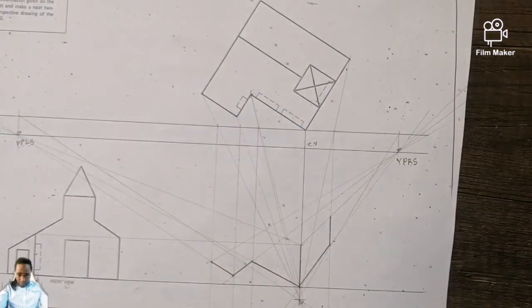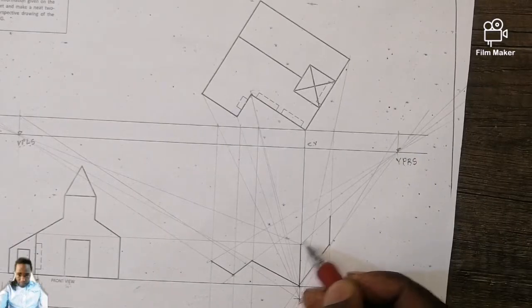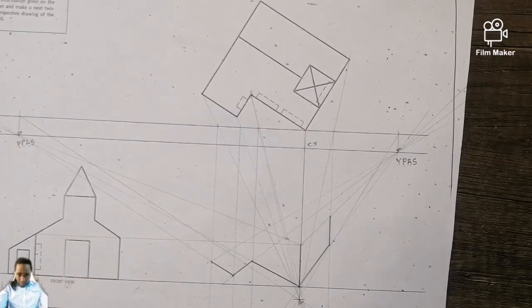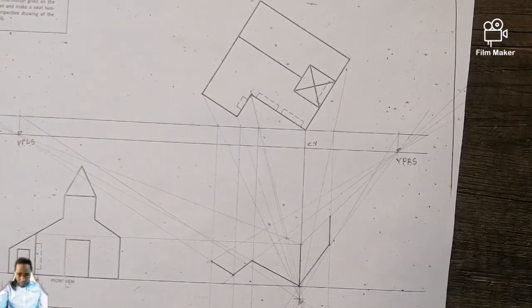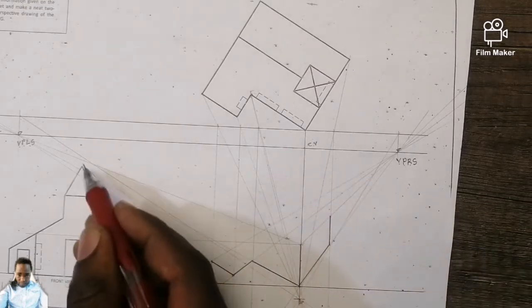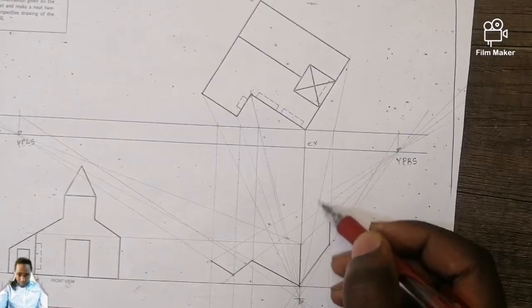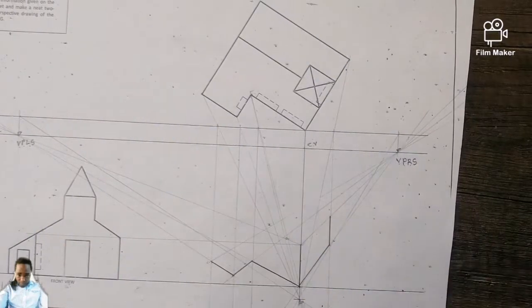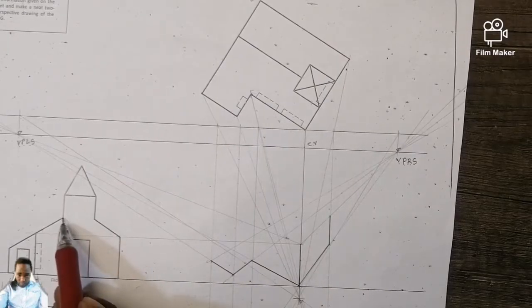There you go. So we cannot draw this dark, since we do not have a solid line from here till here. You understand? So we cannot do that. So now let's get this. We have to get it somewhere there, isn't it? Somewhere there. Okay, so let's get this height.